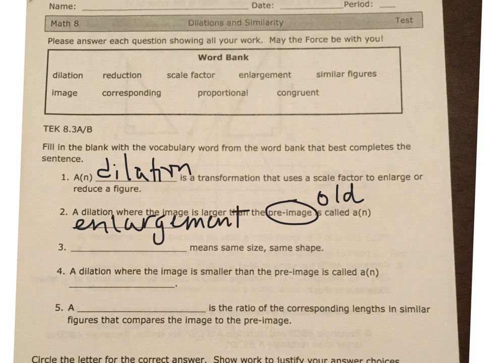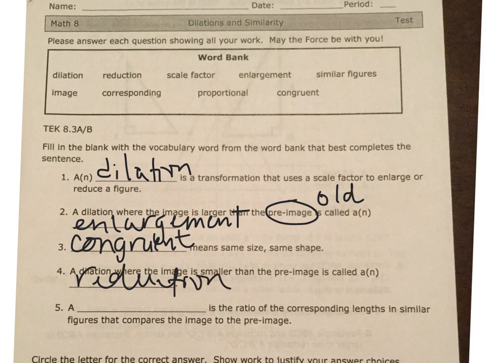Same size, same shape, congruent. The image is smaller than the pre-image, that's reduction. And the ratio is your scale factor. That's your new over your old. And those were worth 4 points for each answer.